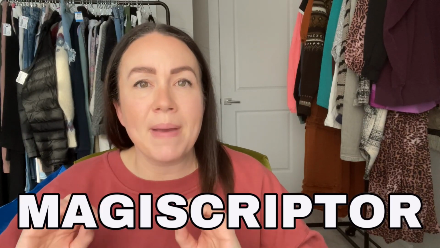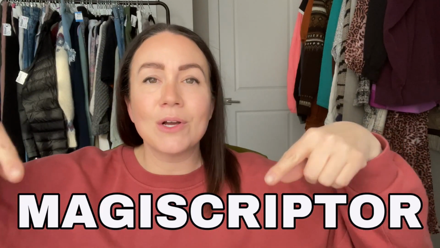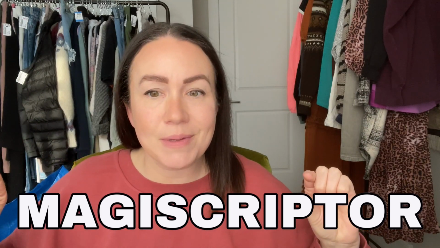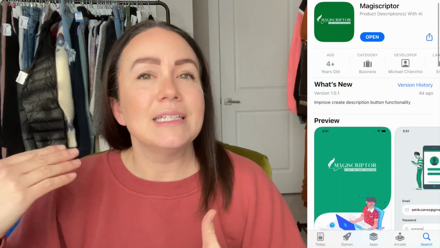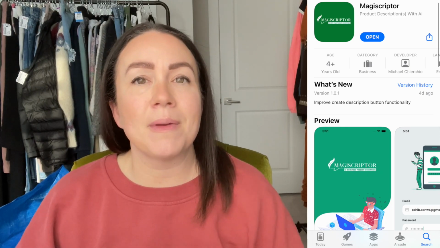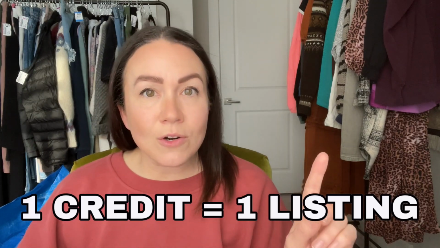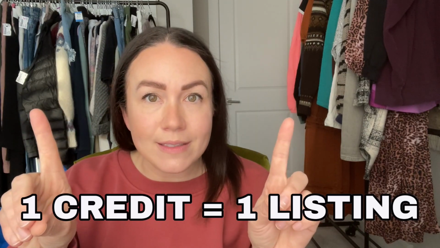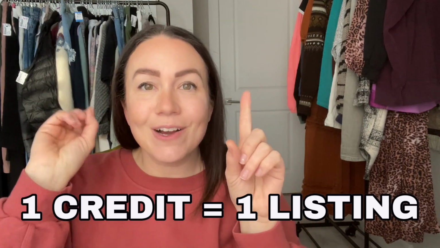You're going to have to go into the App Store, search it up, Magiscriptor. I'm going to pop it down below right here. This is exactly what you're typing in. It's going to take you to the app, download it, and start your setup. So put your account information, get yourself set up, and now you're going to need to set up your billing, which is your credits. 1 credit equals 1 listing. Got it? 1 credit, 1 listing.